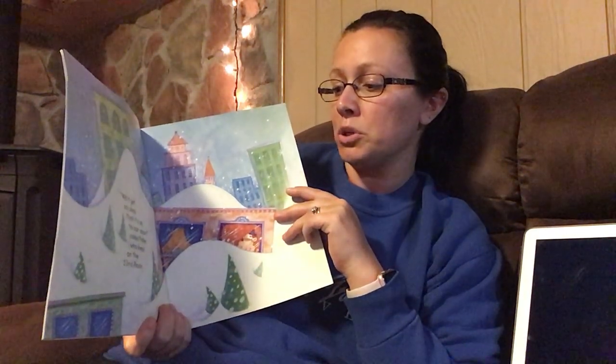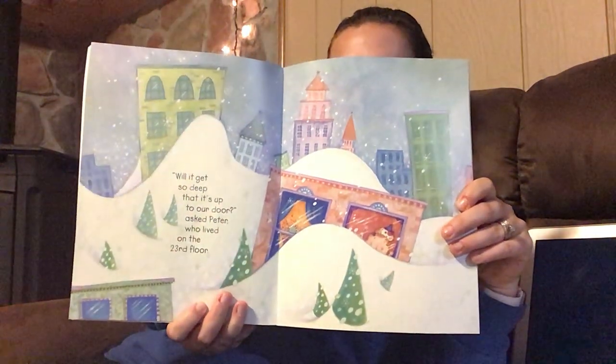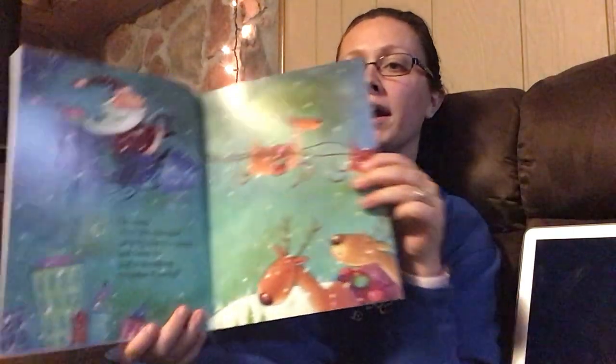Will it get so deep that it's up to our door? Asked Peter, who lived on the 23rd floor. So deep that the reindeer who fly Santa's sleigh will have to pull snowplows to clear it away.